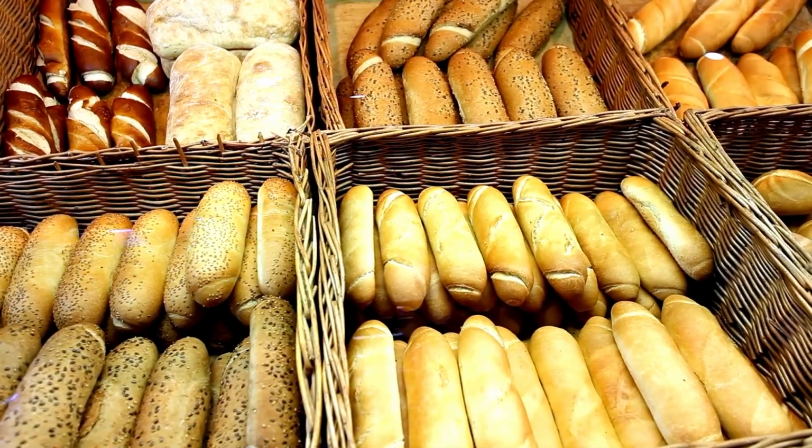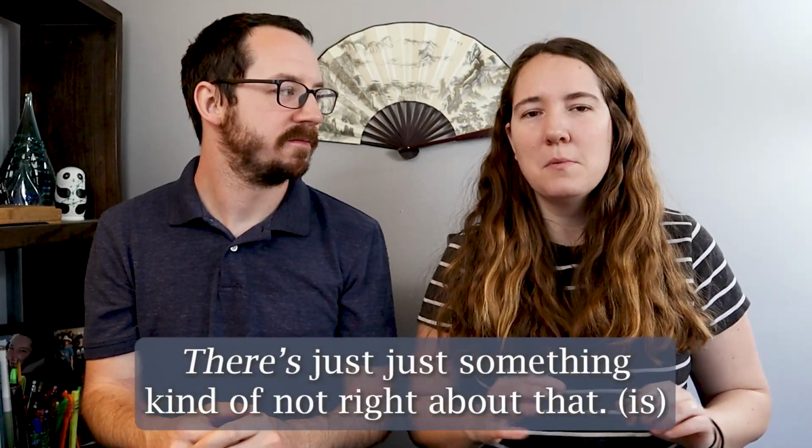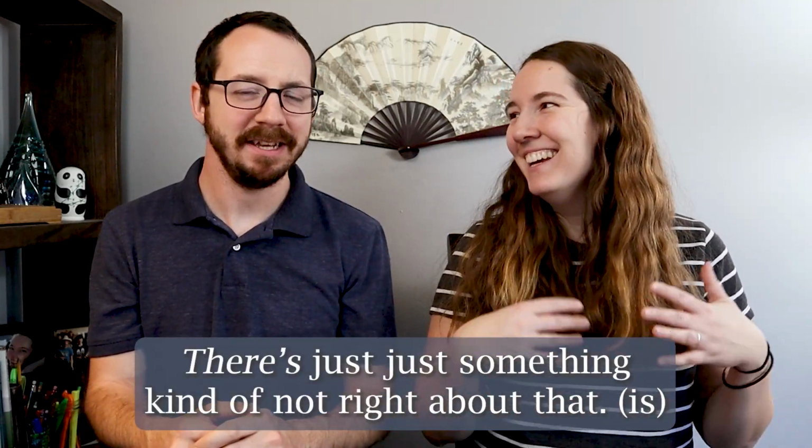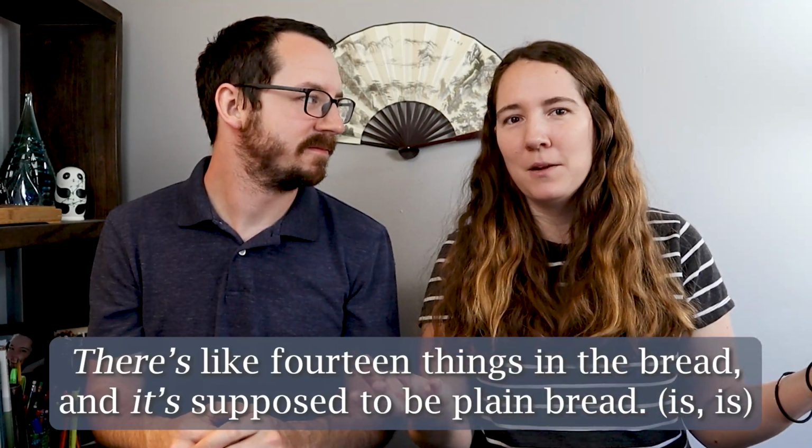Like in Europe, for example, you have fresh bread bakeries just all over the place. But over here in the States, you go to a store and you buy a loaf of bread in a thing of plastic that will last for like 2 weeks and still be just as soft as the day that you got it, assuming no moisture gets to it. If moisture gets to it, it'll mold. There's just something kind of not right about that. Yeah. And there's like 14 things in the bread and it's supposed to be plain bread.